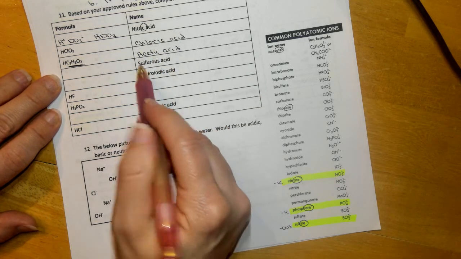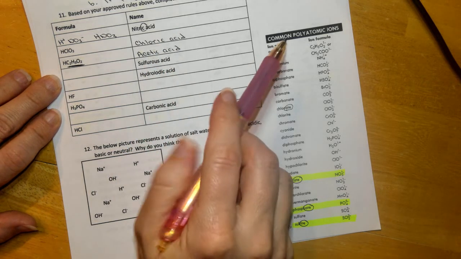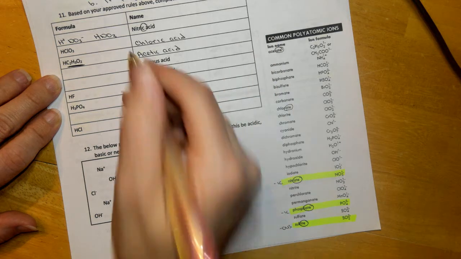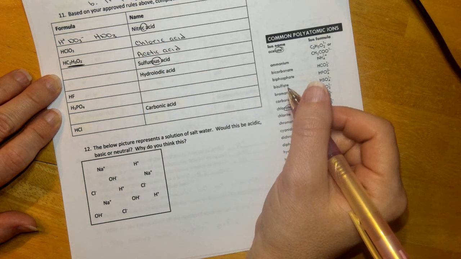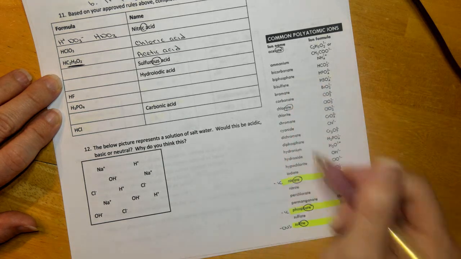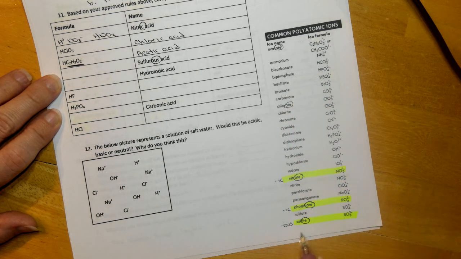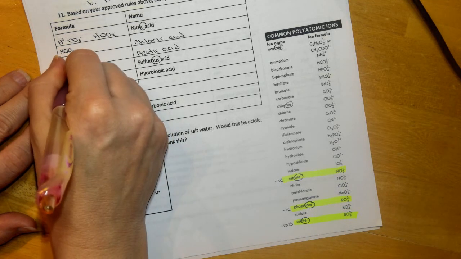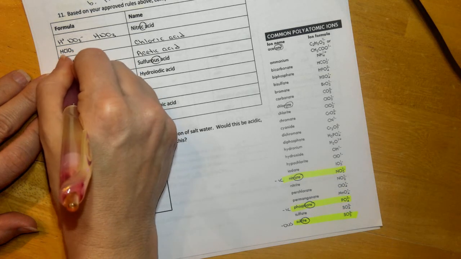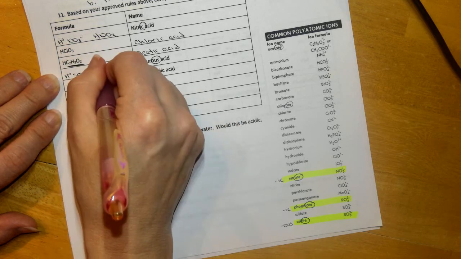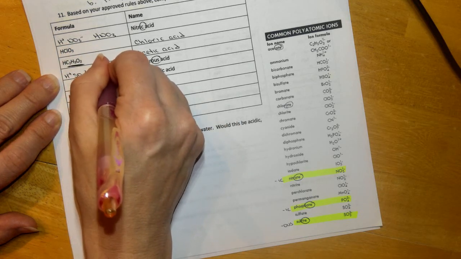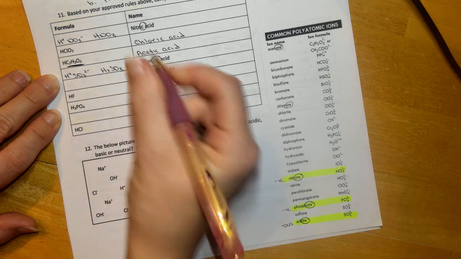Sulfurous acid, there's no hydro, so that means we have a polyatomic ion. The ending of ous means that the polyatomic ion ends in ite. So we're looking for sulfite, which is down here. So we have H+ with the sulfite ion, SO3 negative 2. So that means our formula is H2SO3.